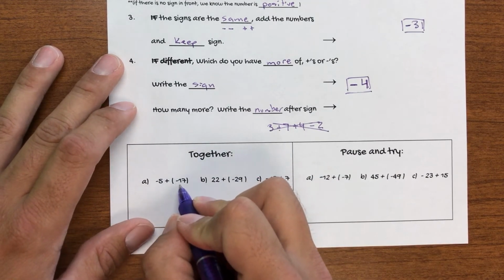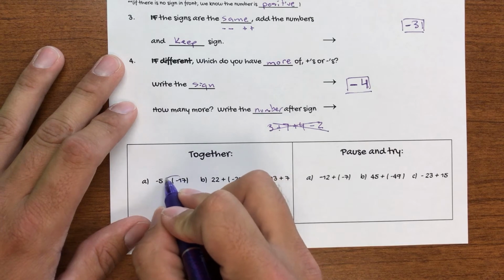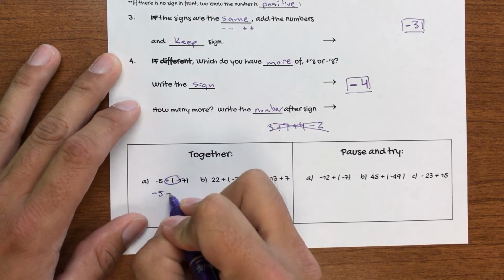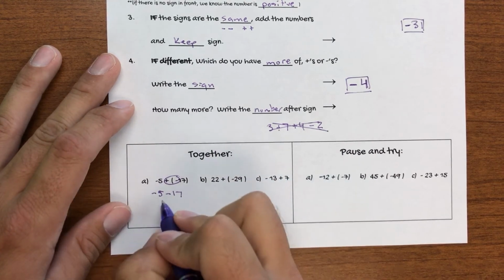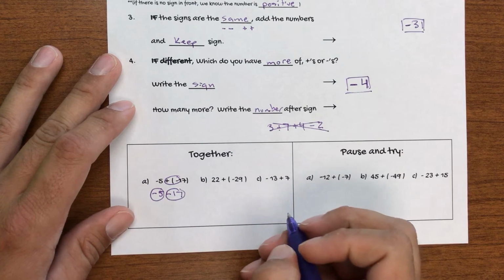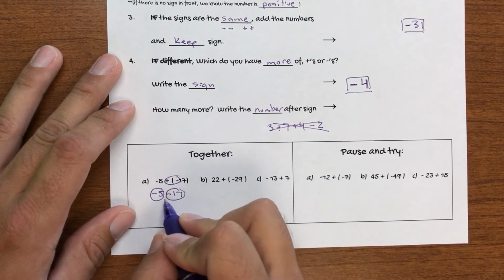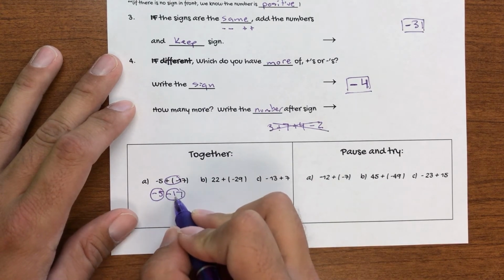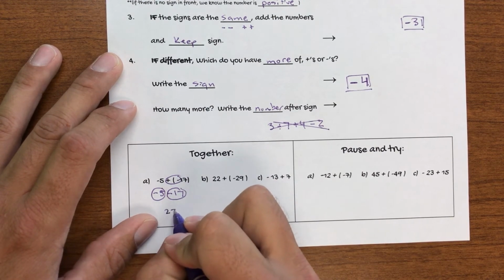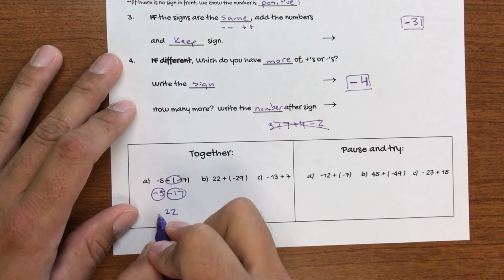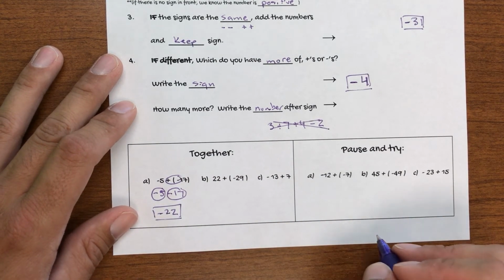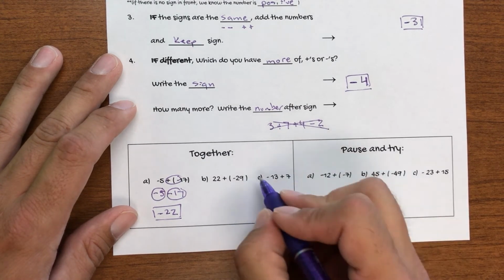-5 plus -17. I've got my double sign issue right here, and I want to get rid of it. So that becomes -5 minus 17. And I'm going to circle the numbers and the signs in front of them. Both of the signs are negative. I got -5 and -17, so I get to add them together. 5 plus 17 is 22, but they were negatives, so I put a negative in front. My answer is -22. No number line, just short and simple.